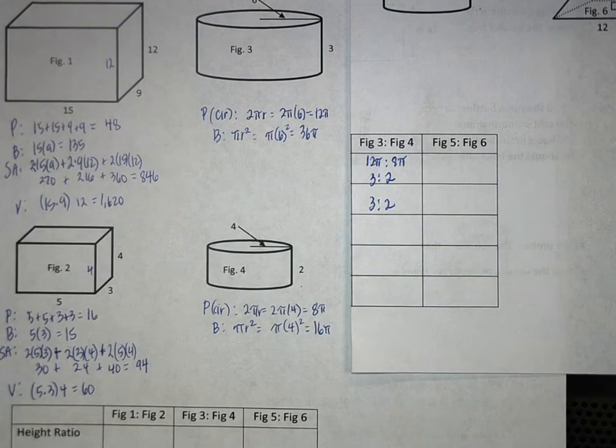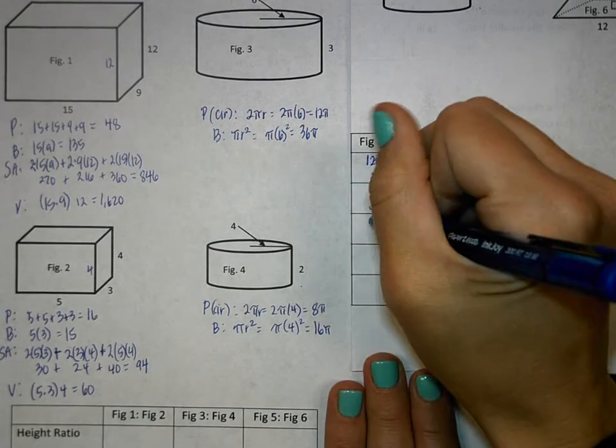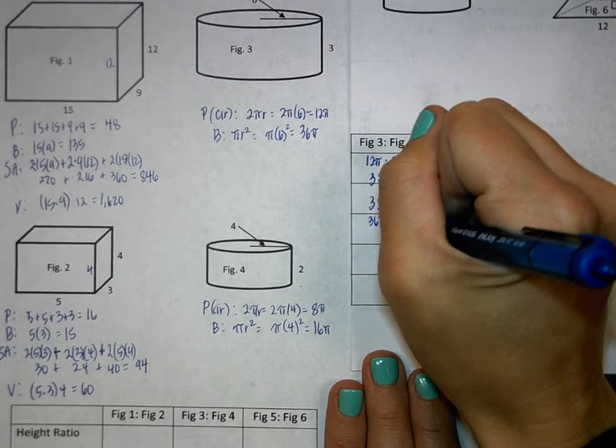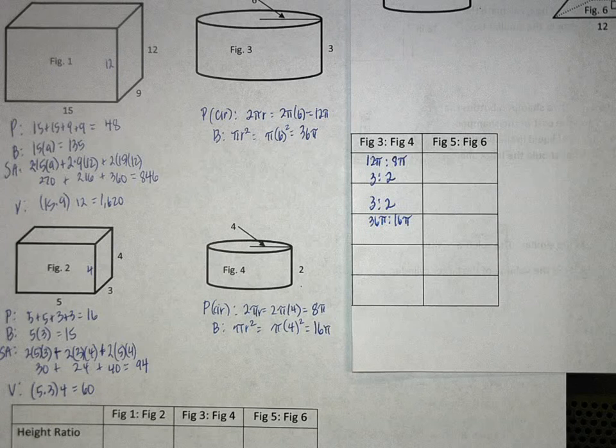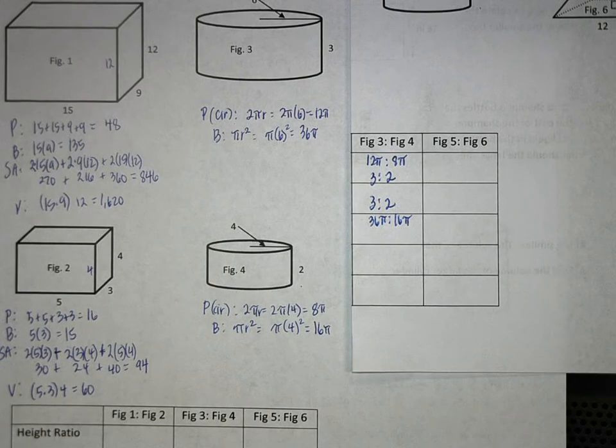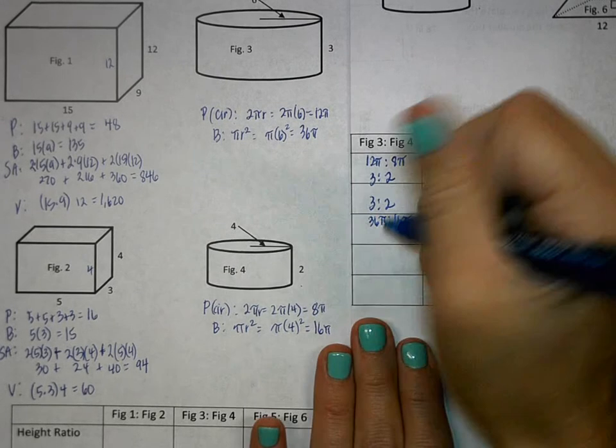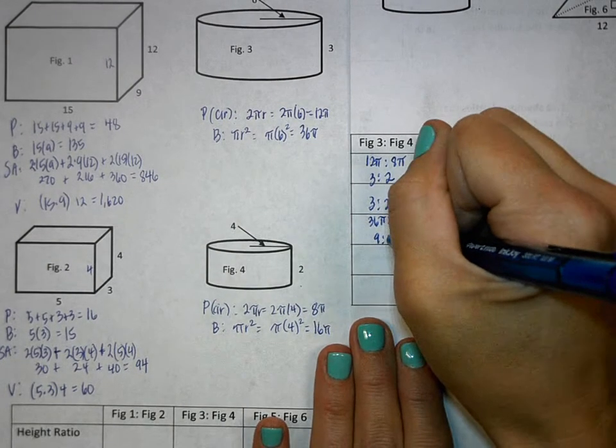Good. So we write this ratio. We have 36 pi to 16 pi. And we can reduce that one by 4 and then pi, right? And so that one reduces and becomes what? 9 to 4. Very good. 9 to 4 is correct.